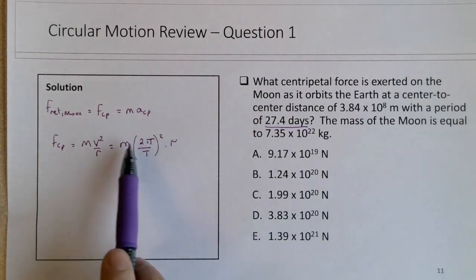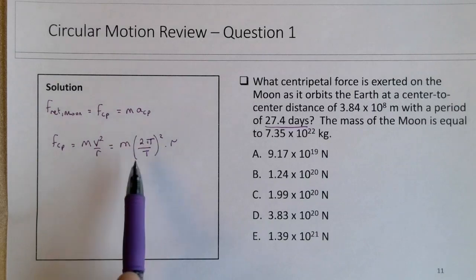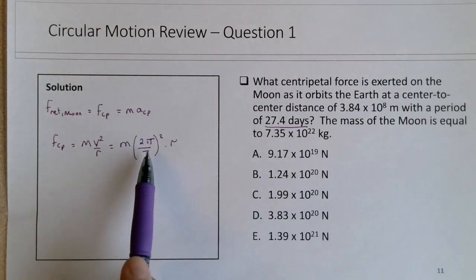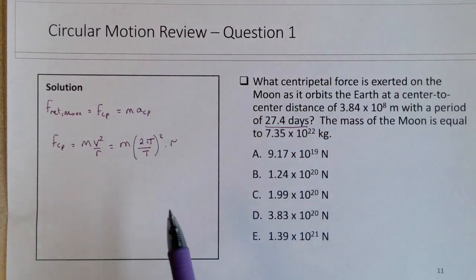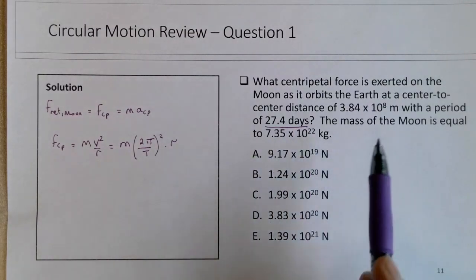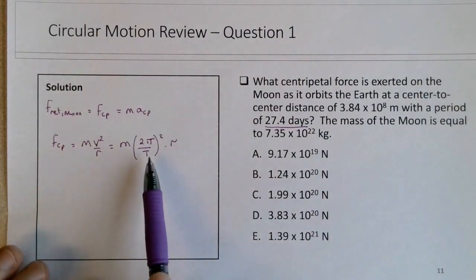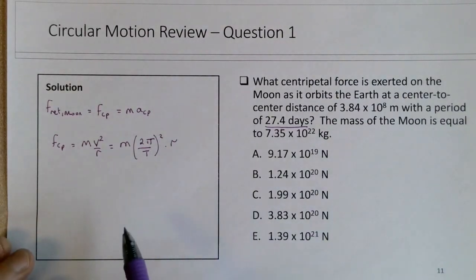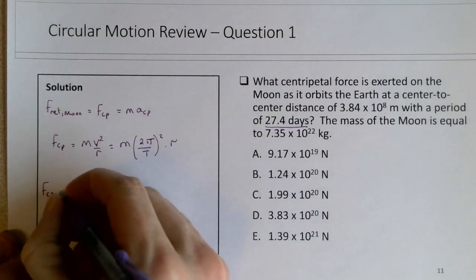So this is, in a sense, the acceleration in terms of the period, or you can describe it as 2 pi f if you're trying to describe it in terms of the frequency. But period is the most convenient, because that's what we're given here. We're given the mass of the Moon, and you're given the radius. So the only challenge here is to determine the period in terms of seconds. Days is not the correct SI unit for time.